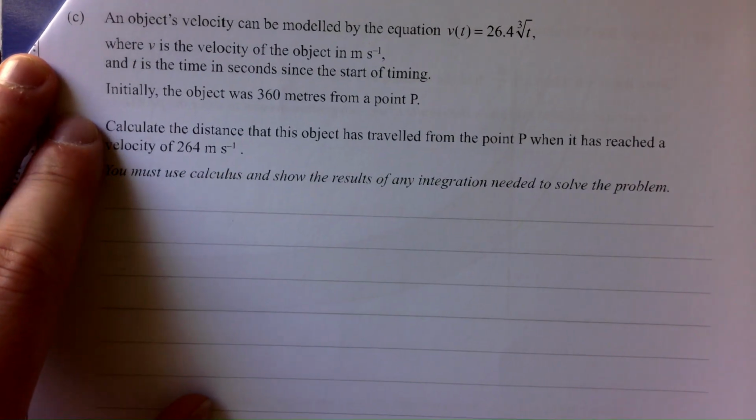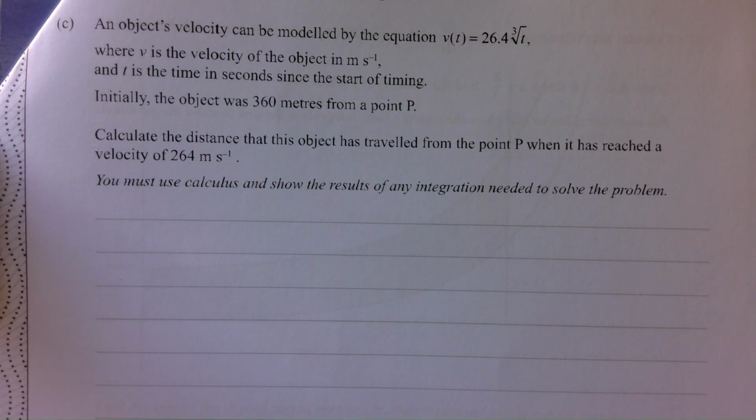Now, on to part C. We are told that an object's velocity can be modelled by the equation v with respect to t is equal to 26.4 multiplied by the cubic root of t, where v is the velocity of the object in meters per second and t is the time in seconds since the start of timing. Initially, the object was 360 meters from a point P. Calculate the distance that this object has travelled from the point P when it has reached a velocity of 264 meters per second.